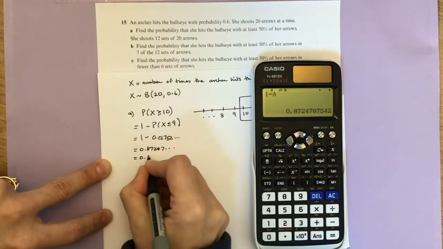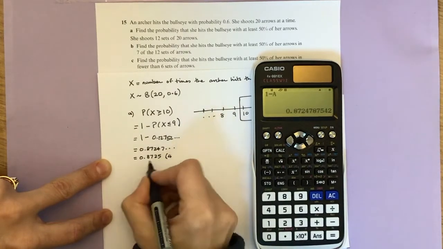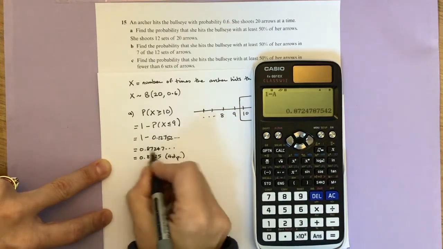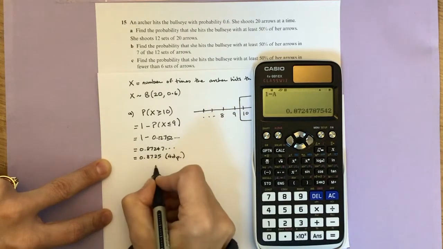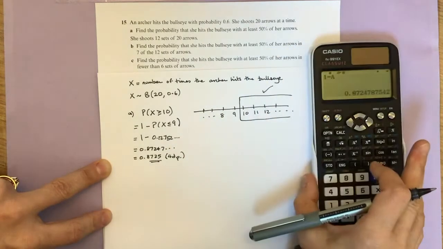So our answer here, 0.8725 to 4dp, or 0.872 to 3SF. Obviously, anything that you've rounded is fine. Make sure you give a fuller answer first before you do your rounding to ensure that you're going to get that answer. Okay, so that's the first bit done.